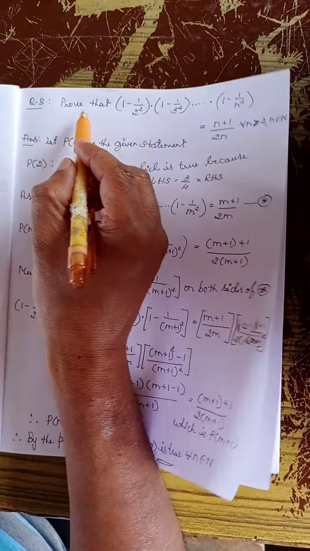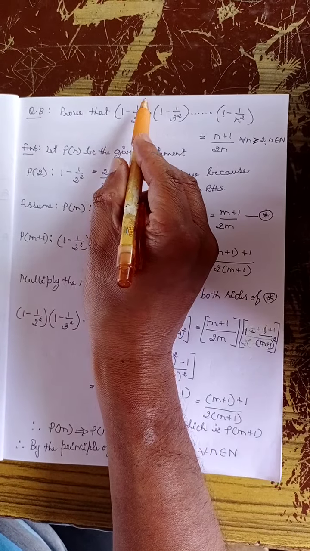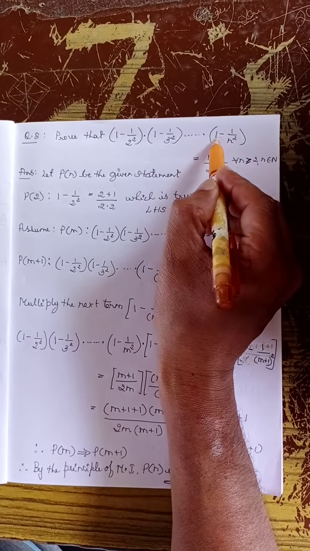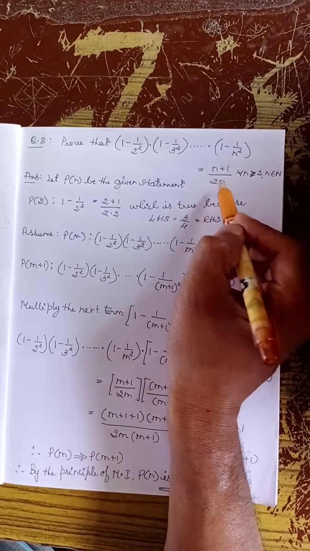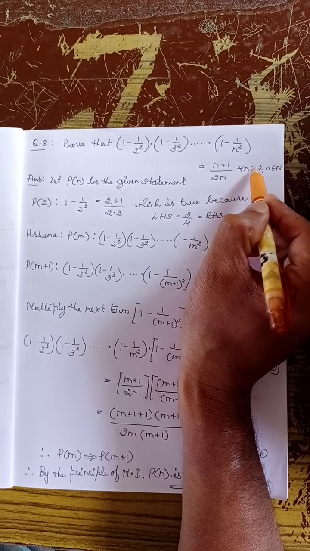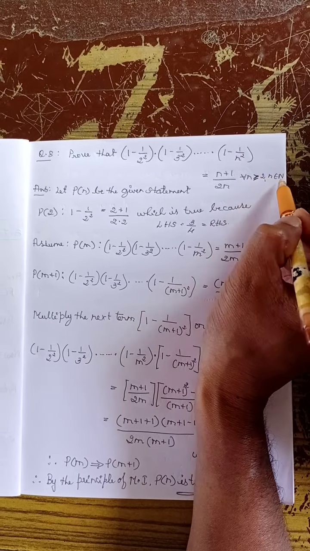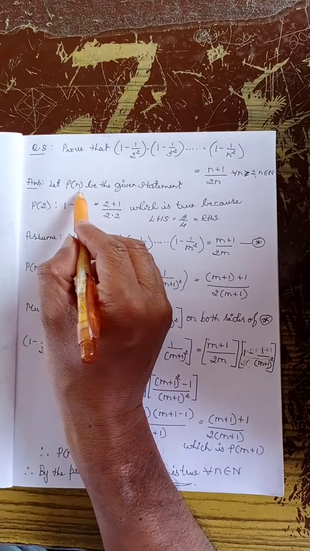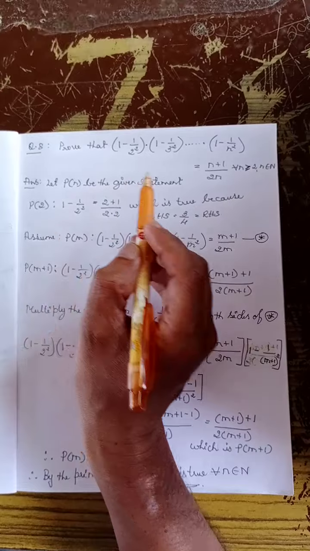Next, question number 8. Prove that (1 minus 1 by 2 square) into (1 minus 1 by 3 square) etc. into (1 minus 1 by n square) is equal to (n plus 1) divided by 2n for all n greater than or equal to 2, where all n belonging to N. Okay, the given statement is p of n.